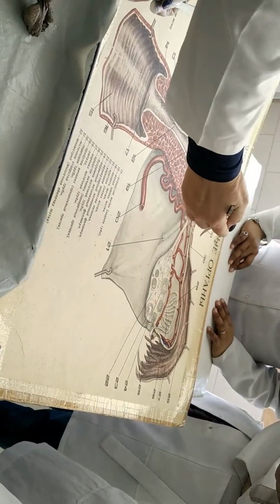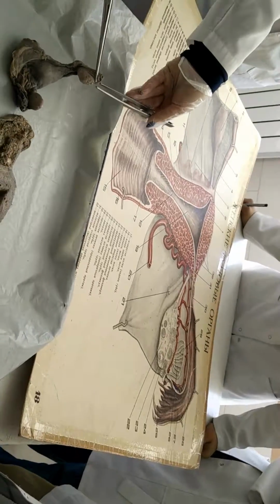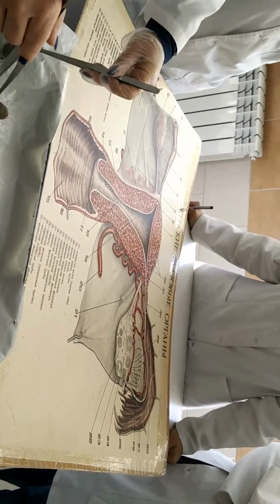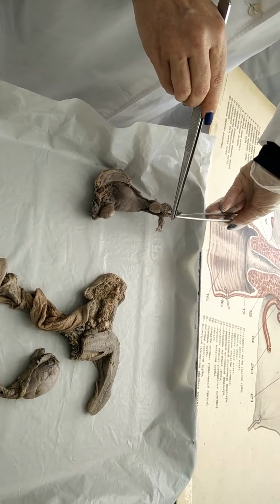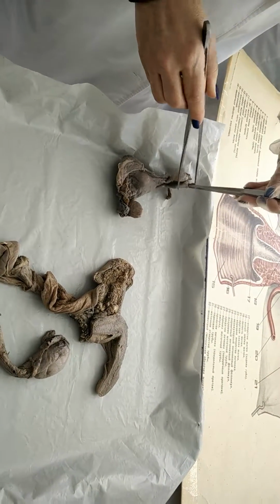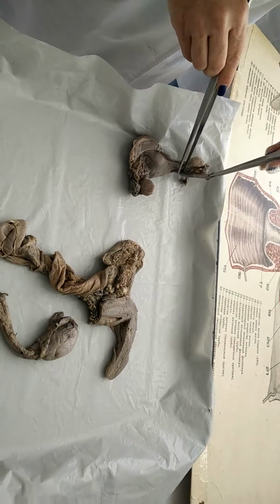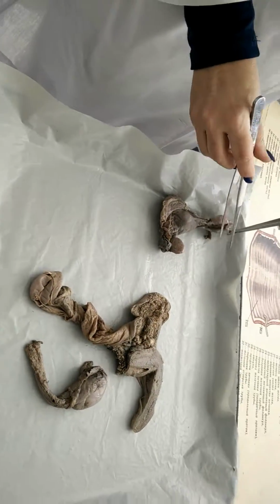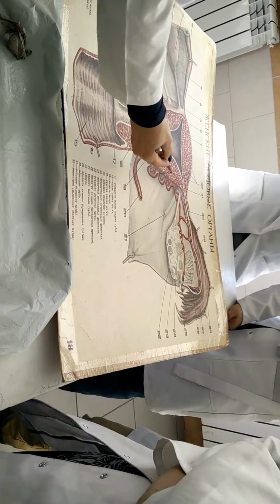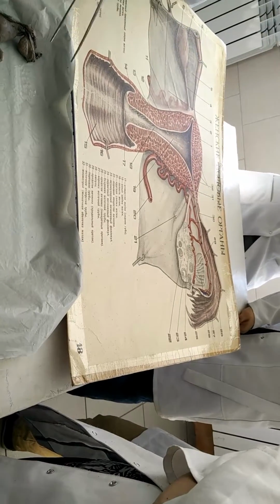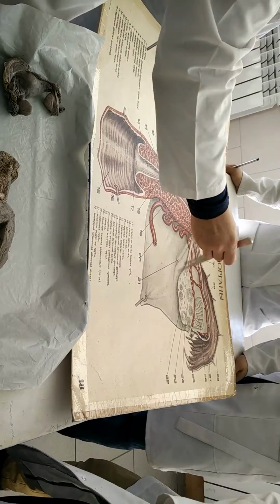Tuba uterina has some portions. The distal portion of the tuba uterina with fimbriae is called ampulla tubae uterinae. Near the ampulla is the isthmus, the narrow place, and then the inner portion, which is located inside the wall of the uterus, is called pars intramuralis or pars uterina.